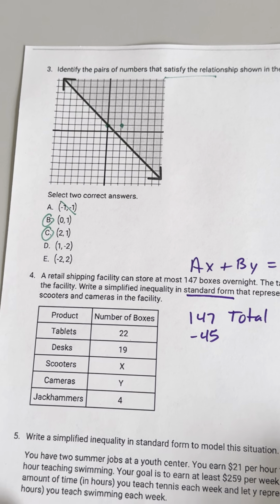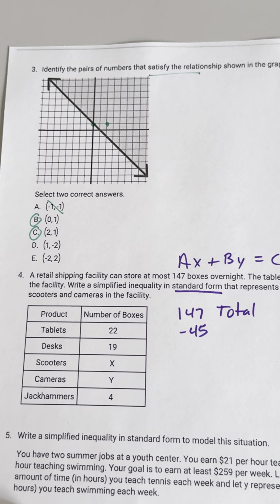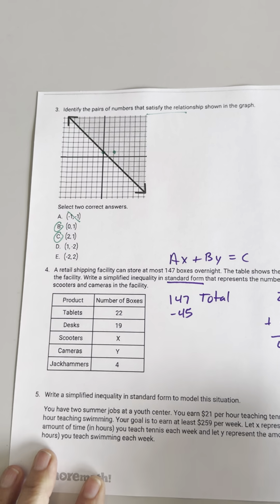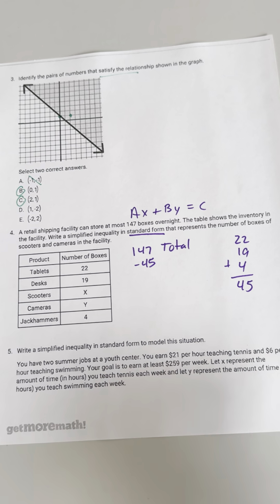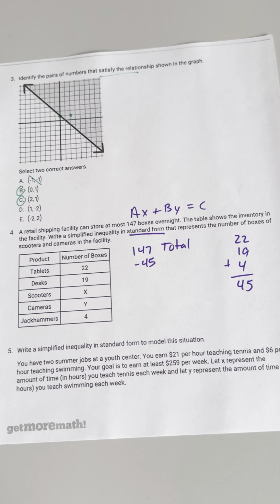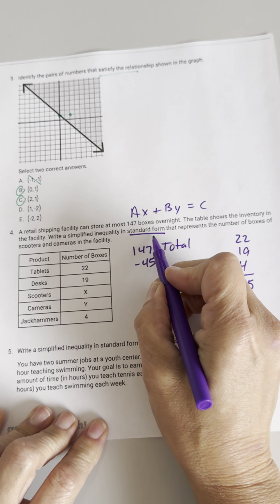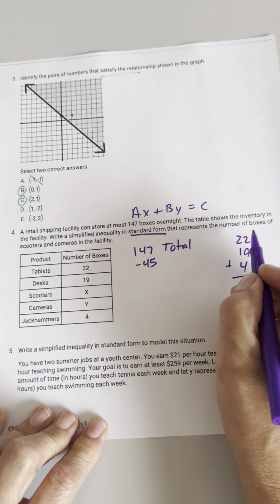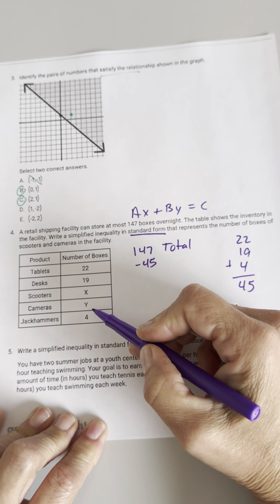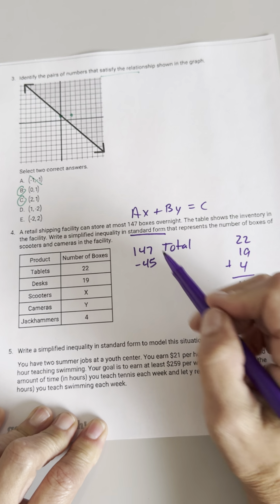Number 4. So 4 and on are word problems. And these word problems are going to be in standard form, so they're a little bit different than what we've done. So first off, I would pause the video and read the question and then start it back up. So we need it in standard form. It tells us that we have X and Y and there's only 147 total.